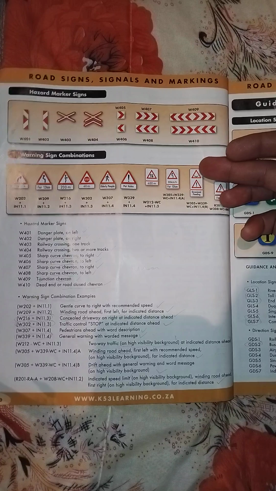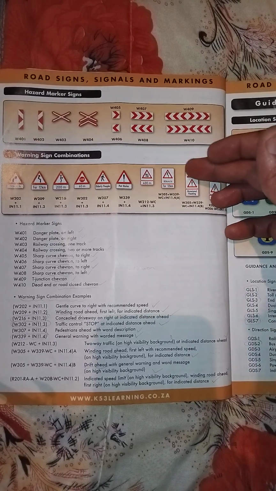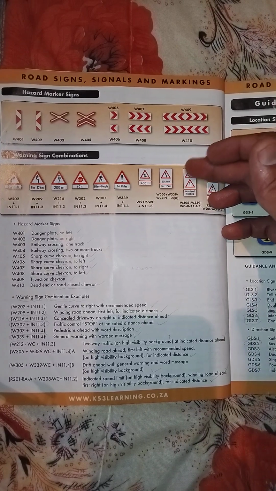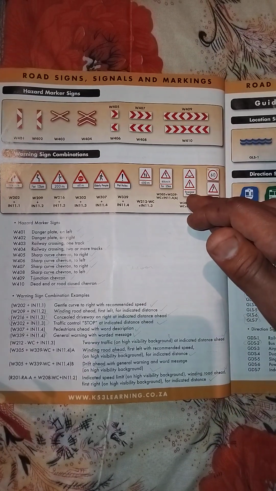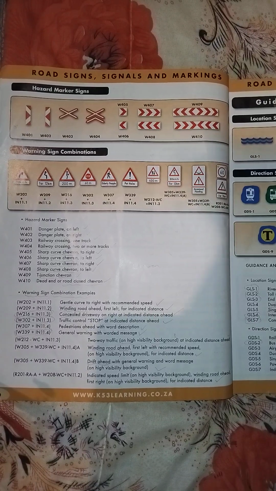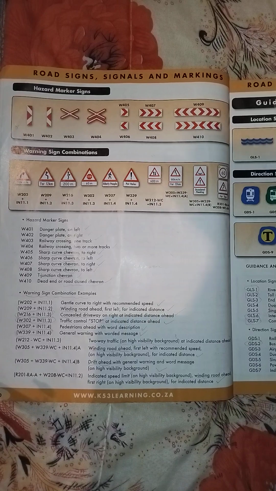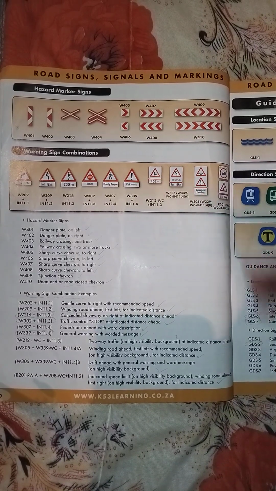It's warning you there's a drift ahead, which means a ditch with water, and the message is occasional flooding. So it's warning you that on a regular basis there are floods in that area, so you should be careful when you drive there.